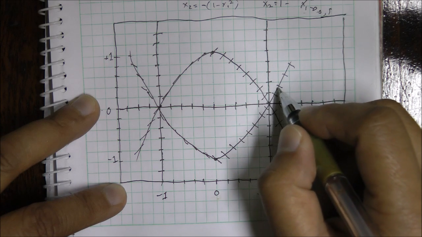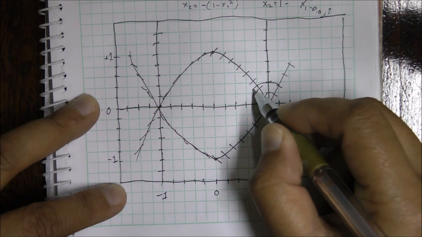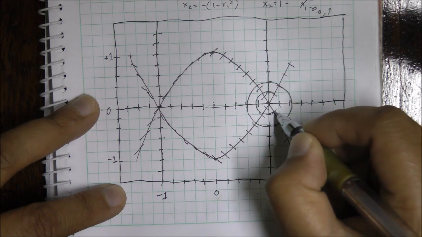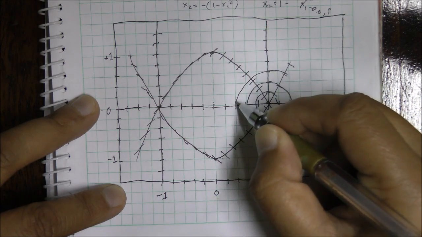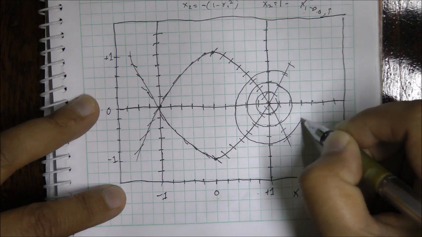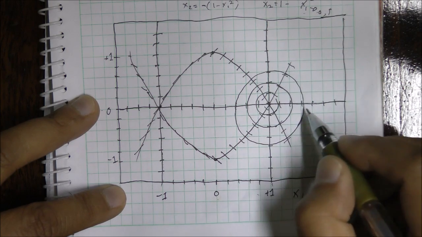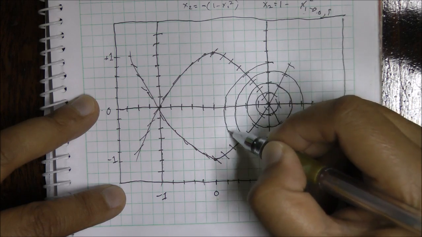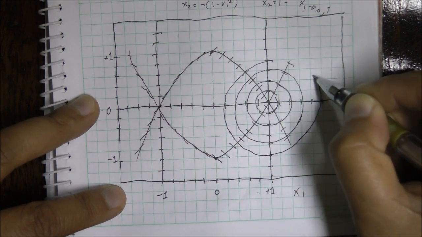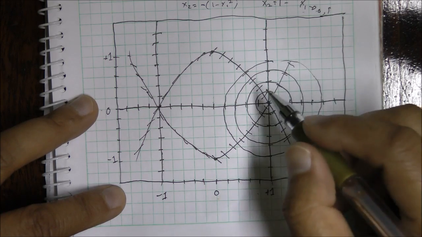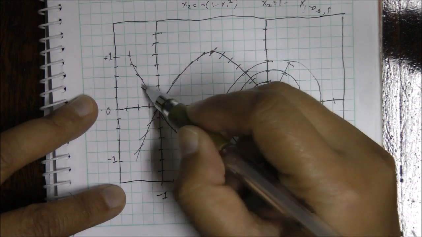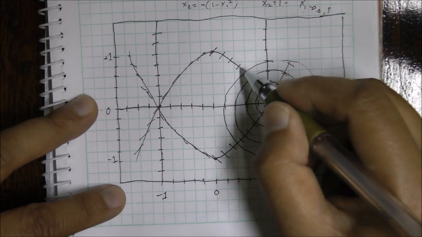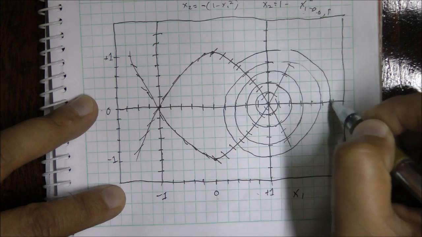Given this, now you can start drawing the phase flows. For example, it seems like there's a phase flow here. Following these isoclines, I would expect a phase flow like this around here, right? Take a look at the inclinations along these lines. It seems like I go from here, and then I go here, and then I go away. In fact, you could expect that.